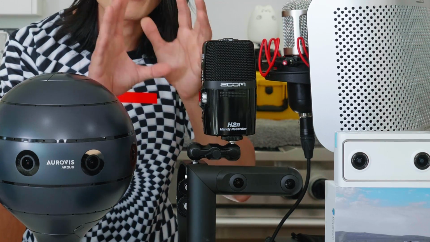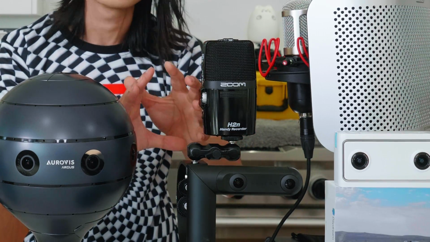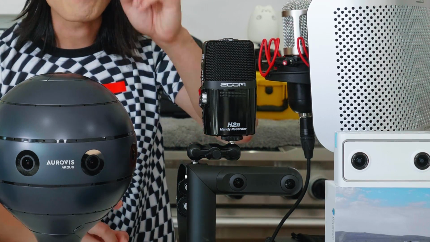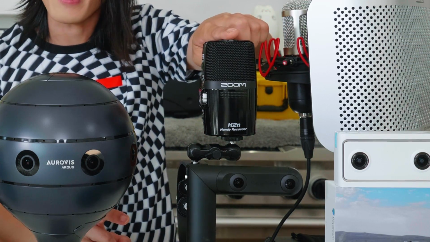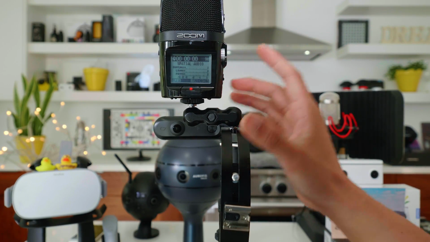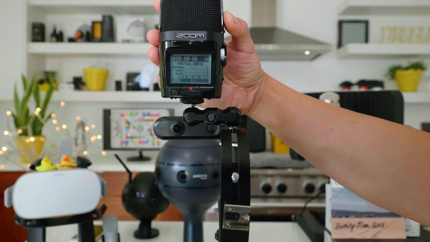The most important thing you need to pay attention to of this setup is the position of the H2N right here. The LED display has to face directly to you, not to the camera. See, the back is actually facing the camera right now. And you try to position this thing between the two lenses right here. And that's why this little arm right here should be placed behind the camera so it's not in the frame.